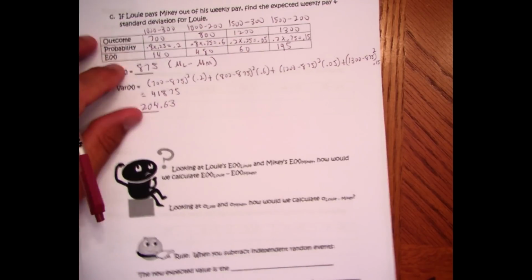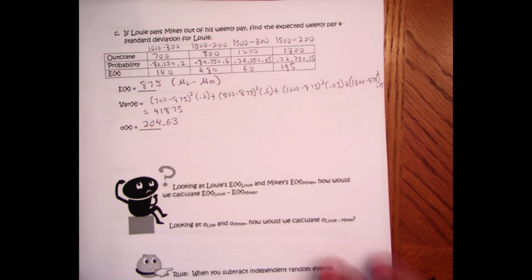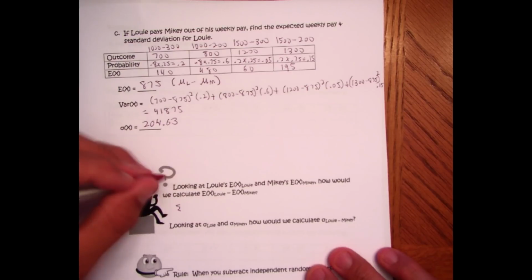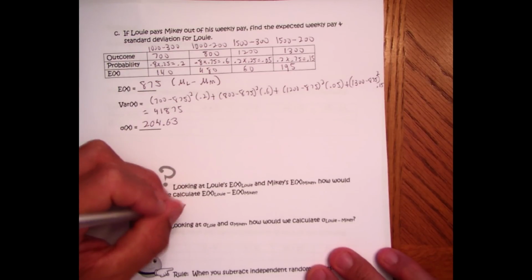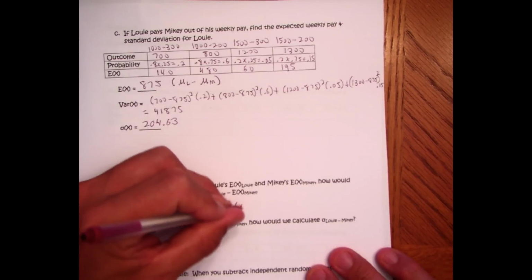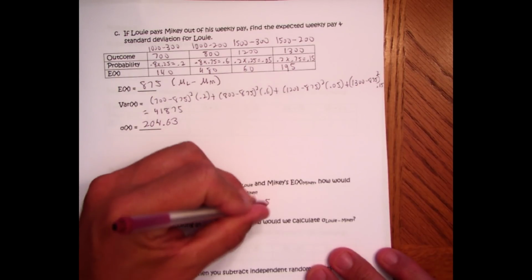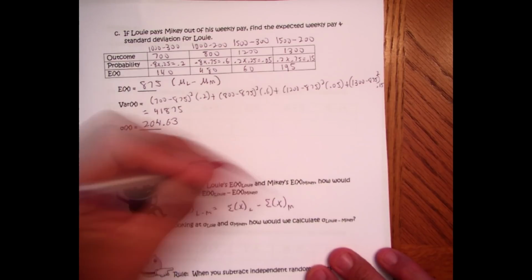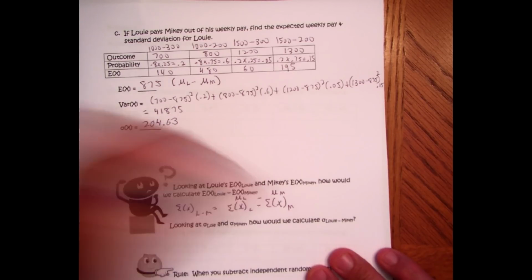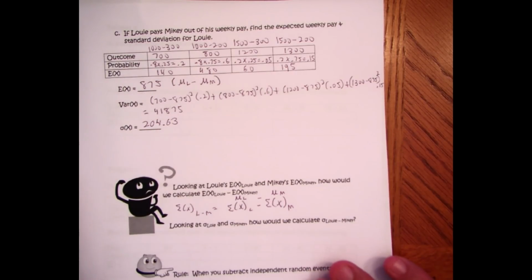Okay, so how do we calculate the expected value of Louis minus the expected value of Mikey? The expected value of Louis minus Mikey equals the expected value of Louis minus the expected value of Mikey, which is really the mean of Louis minus the mean of Mikey. And we talked about that, right? We said, where did this 875 come from?